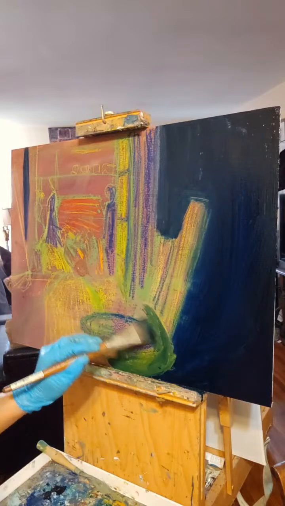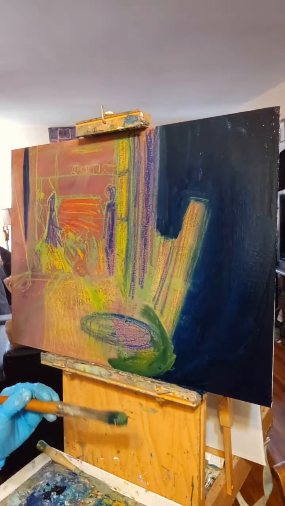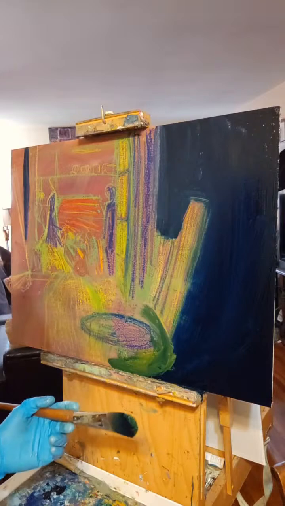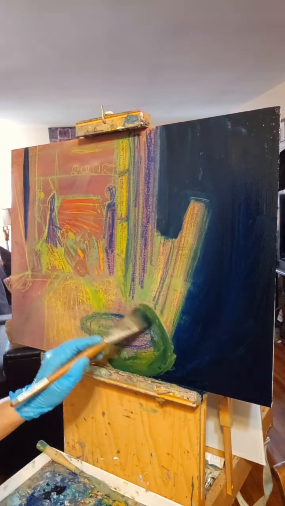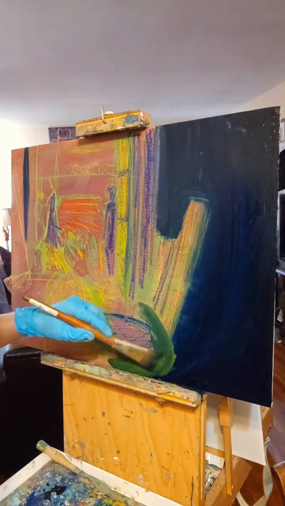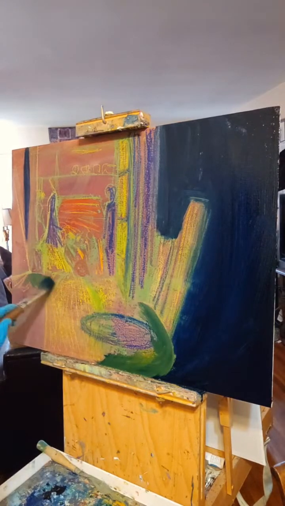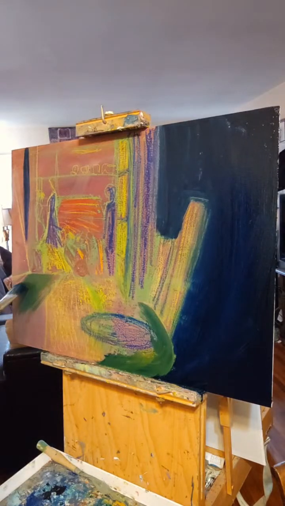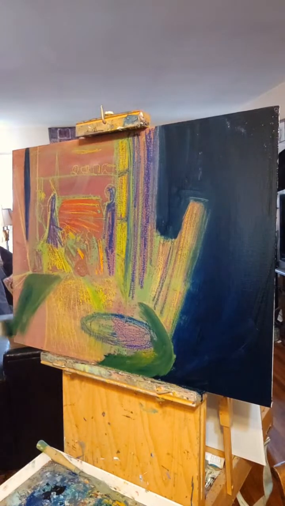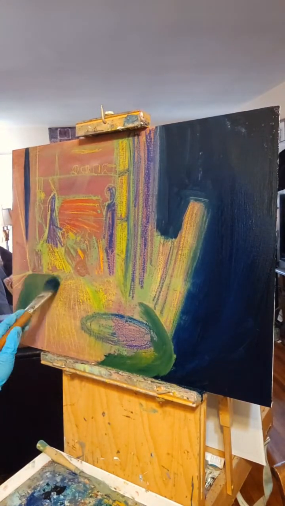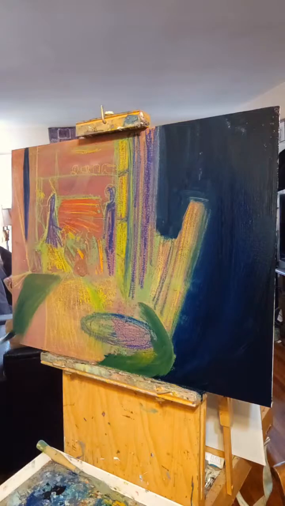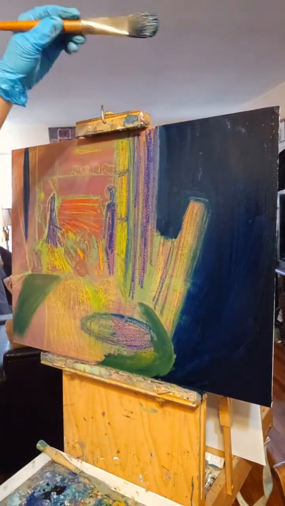And then, yeah, definitely not Hopper, because Hopper would totally make this really flat. Not a flattened image, but as far as the overall color is concerned, I think it would be much flatter in color. But we're just getting this initial layer down, so let's just see how it goes. Let's play with it. Let's play.